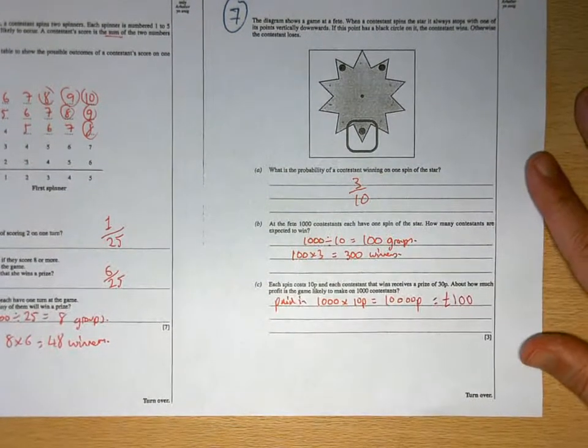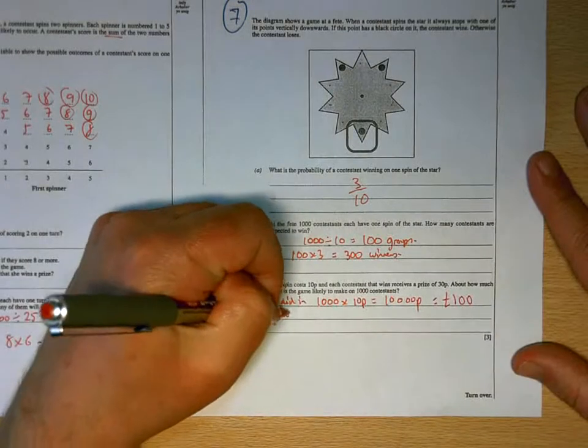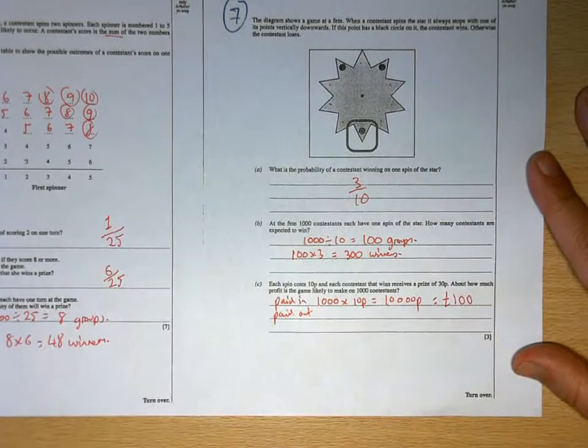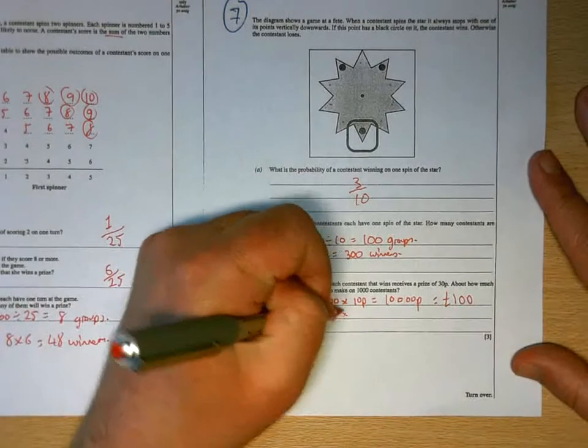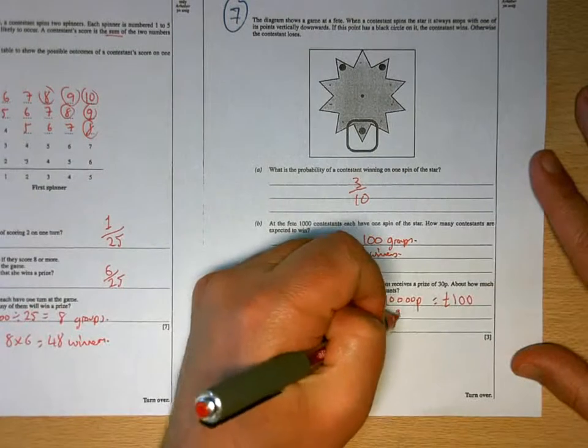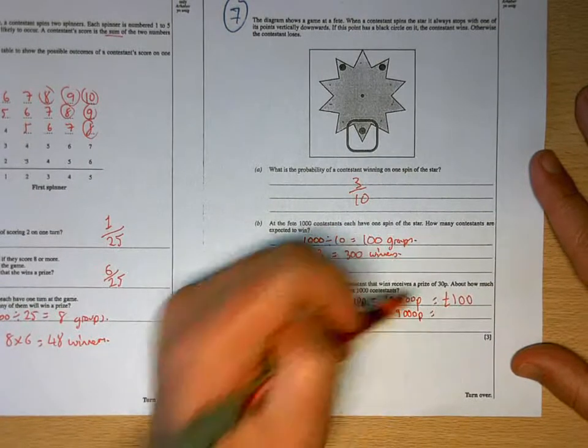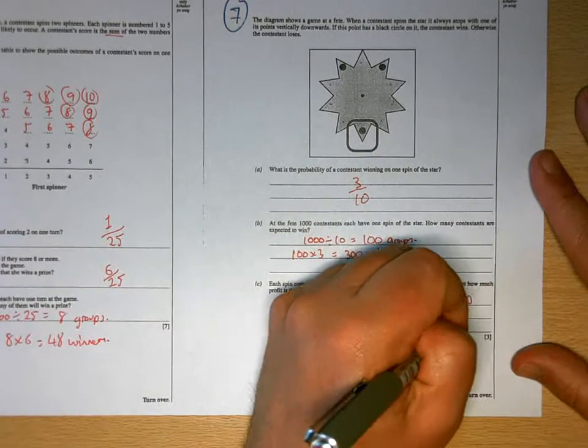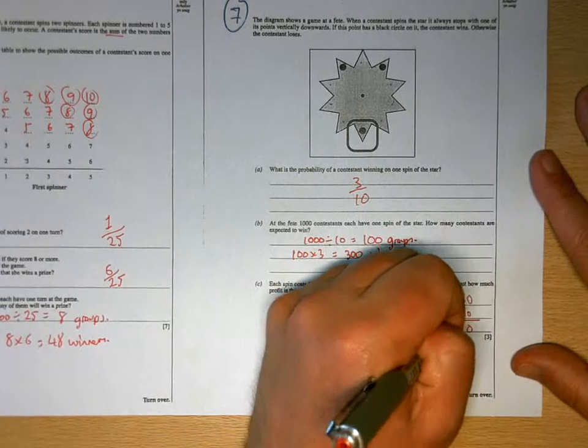Paid out will be 300 lots of 30 pence, which is going to be 9,000 pence, which is £90. So the profit will be £10.